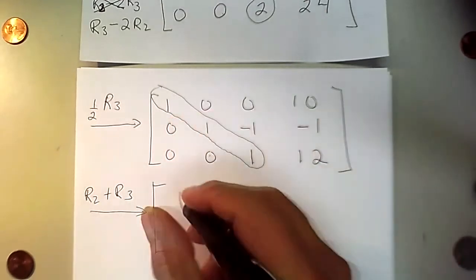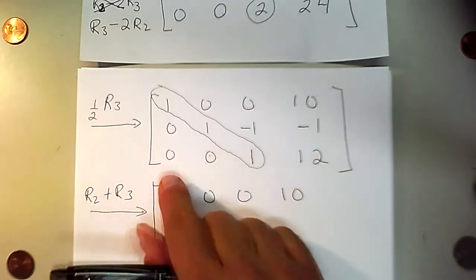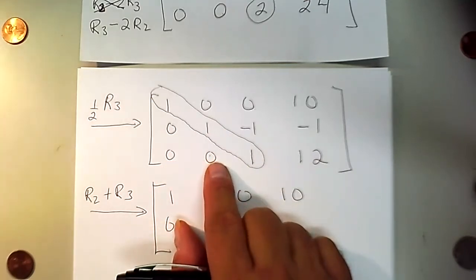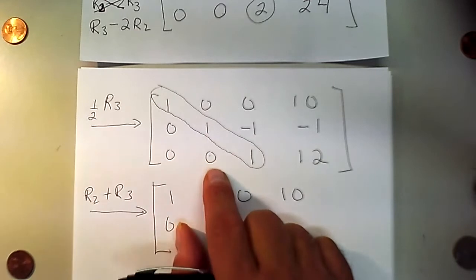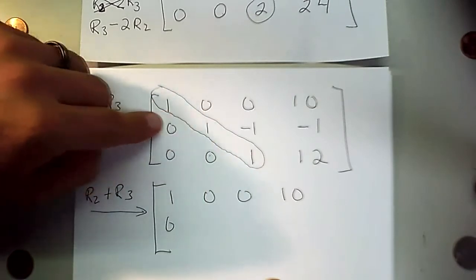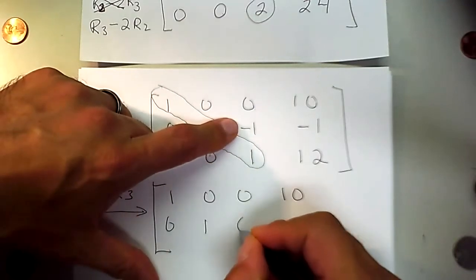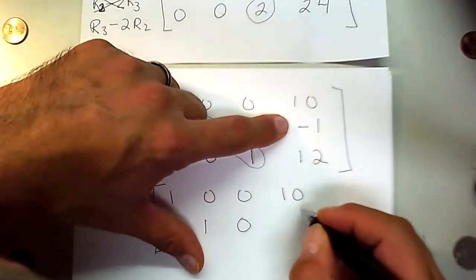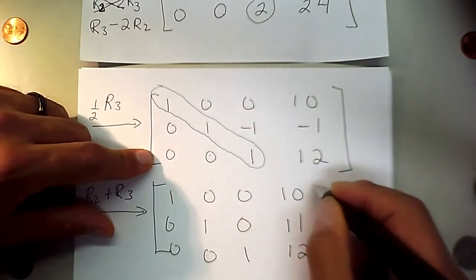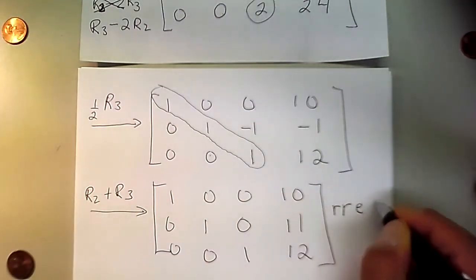So the first row does not change: 1, 0, 0, 10. 0 plus 0, 0. 1 plus 0, and that's why we want to have zeros here, because we don't want to mess up this 0 and 1 that is already there. 0 plus 1, 1. 1 plus negative 1, 0. 12 plus negative 1, 11. And then we have 0, 0, 1, 12. This is in row reduced echelon form.